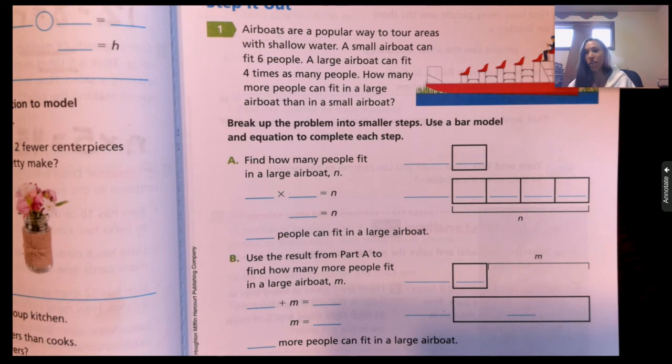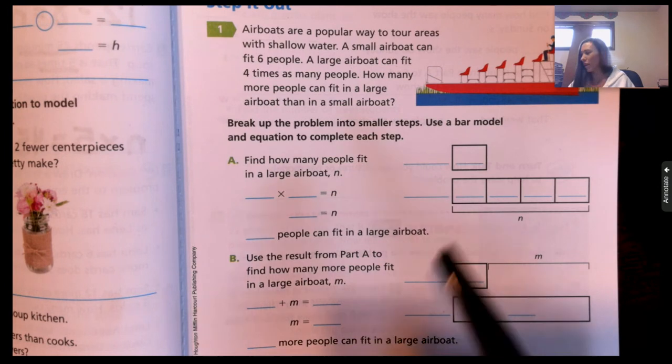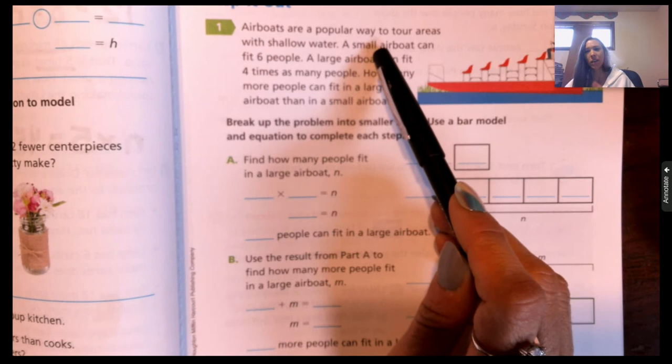We're on page number 69 in your workbook, and we're on the very first problem under Step It Out. It says in this problem, airboats are a popular way to tour areas with shallow water. A small airboat can fit 6 people. So already they told me how many people can fit in a small airboat.